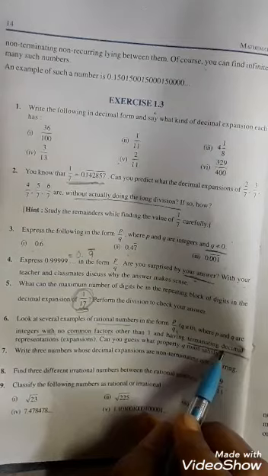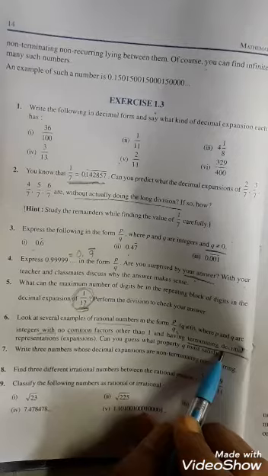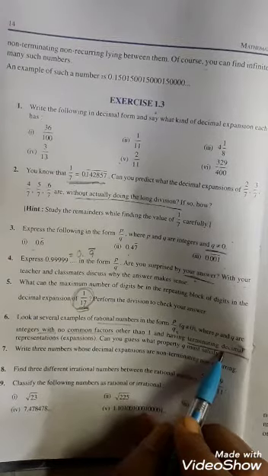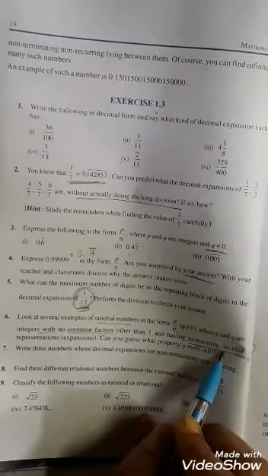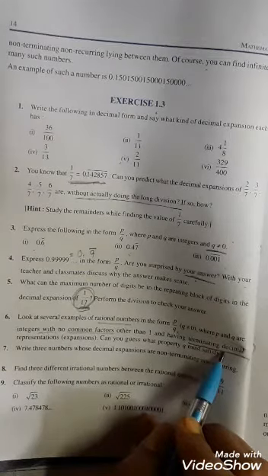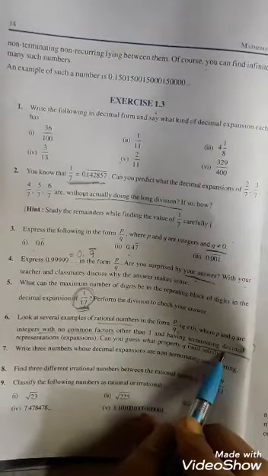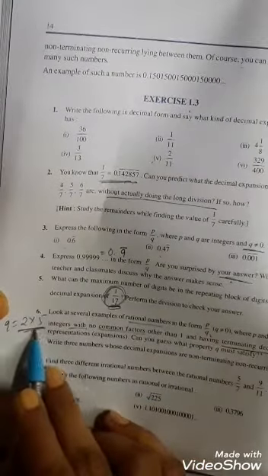So if it is terminating, then directly we can say it is of the form of 10, 100, 1000 and so on. So if it can be in the form of 10, 100, 1000, then if we go for the prime factorization of that, it has only the factors 2 and 5. So q should be of the form 2 into 5, and then it satisfies the property of a terminating decimal expansion.